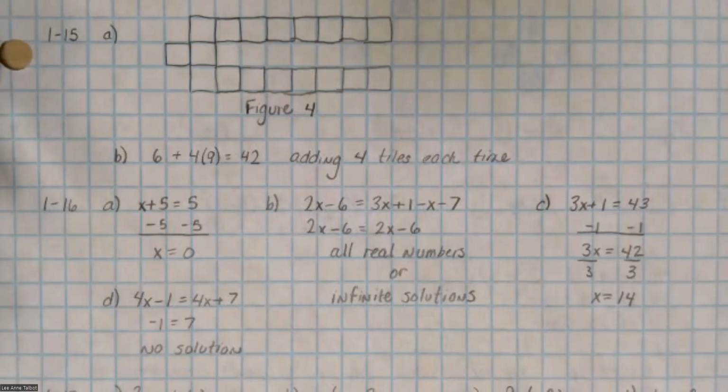Okay, now 16. As I mentioned on Friday, there are 3 different kind of weird answers that you guys can get from equations. Sometimes you're going to get 0. That's totally okay. Sometimes you're going to get things that match exactly on those sides, and that's infinite solutions.